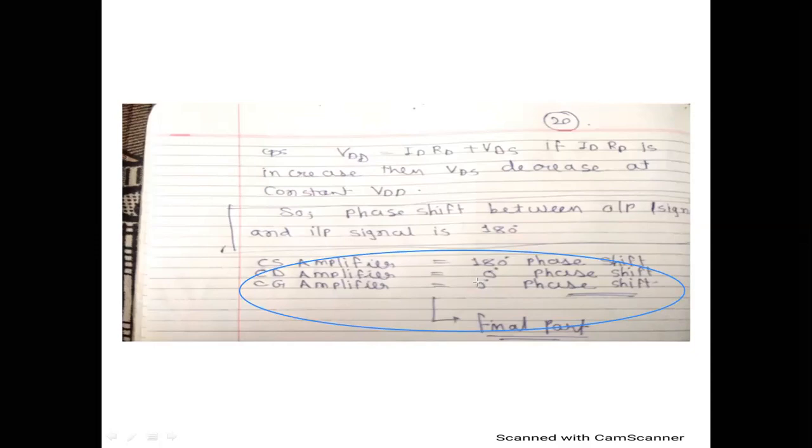If drain current is 0, then we cannot get output current. So it is also considered as 0. That's why common gate equals common base amplifier, common drain equals common collector amplifier. You cannot get the phase shift. Only in common source amplifier you can implement the concept of phase shift.